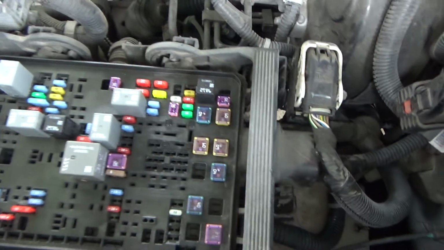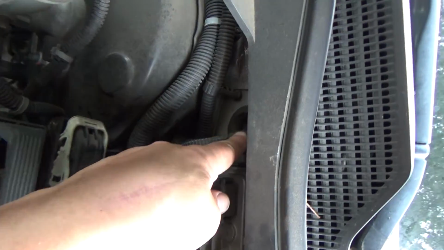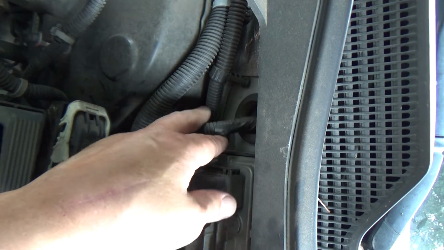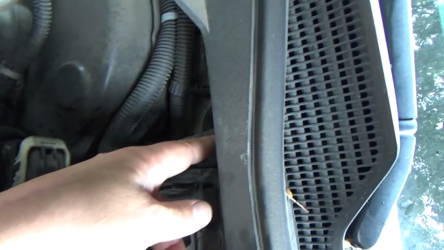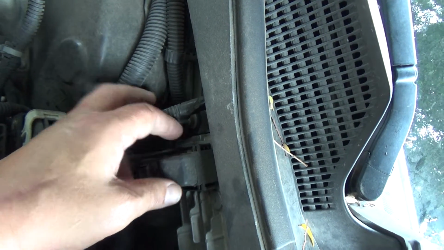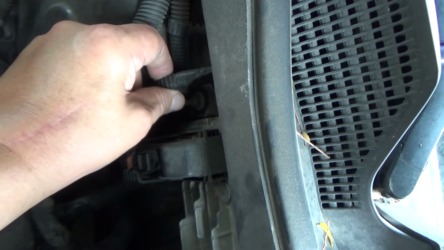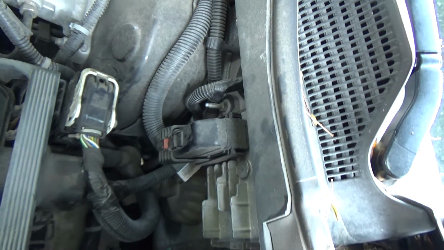So to get this out, super easy. Which, by the way, this is the feed through the wiring harness going into the firewall for the wiper motor. Now, if I suspected the motor in this case, I would access these wires right here and test them and make sure that we were getting power there.